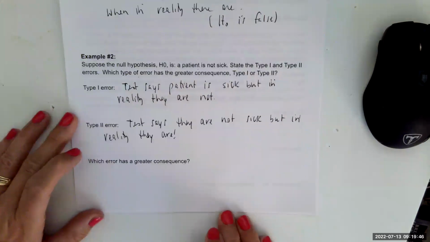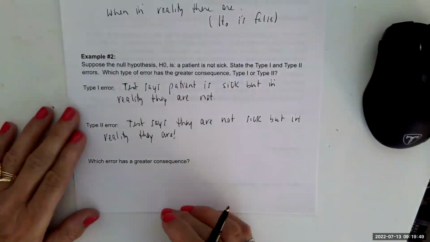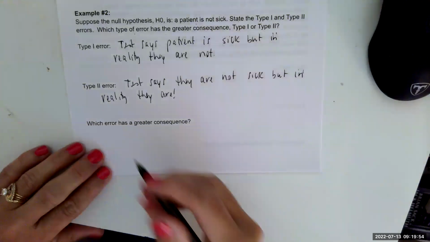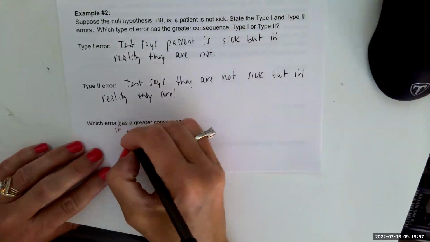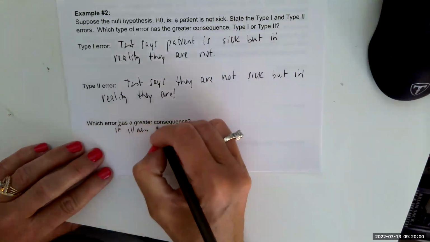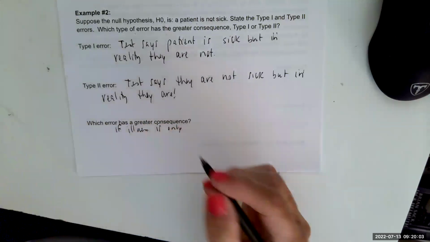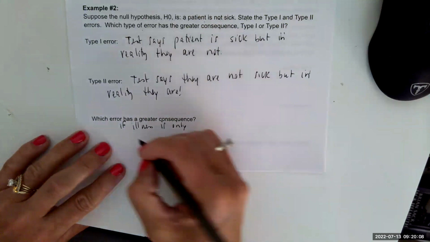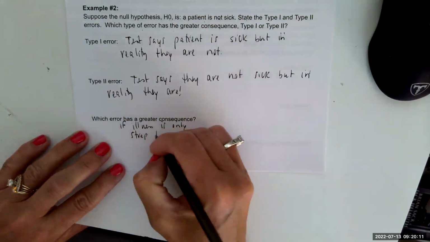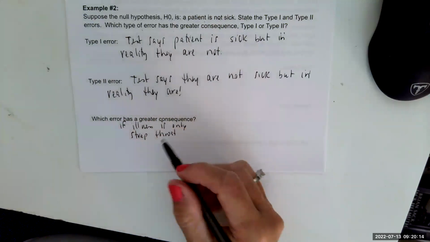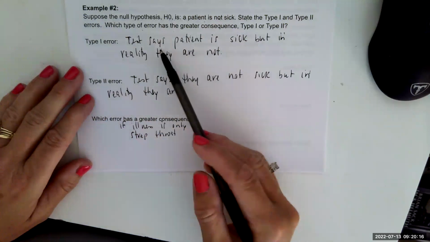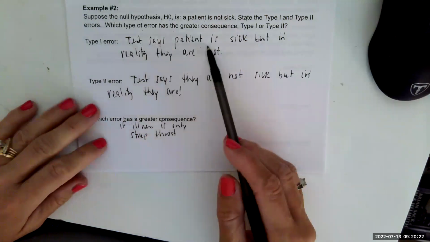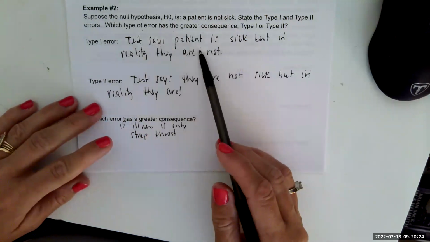And which has a greater consequence? It depends, because if the illness is only, let's say it's only like strep throat, then saying that they're sick and giving them medicine when they don't really need it is not really a big deal.